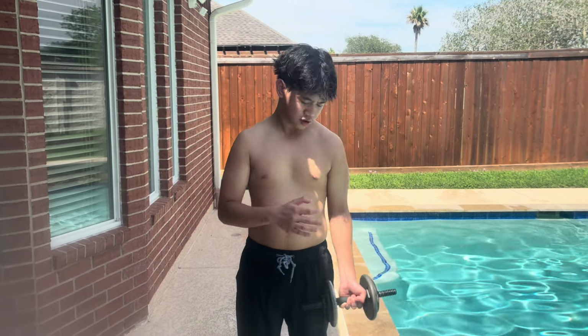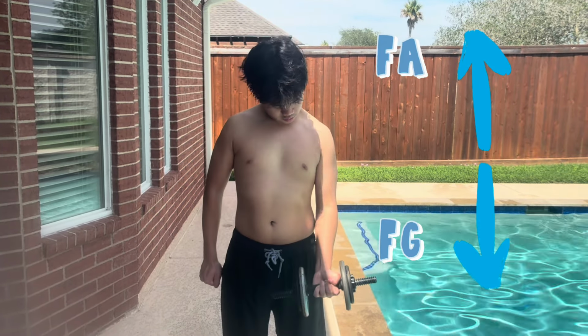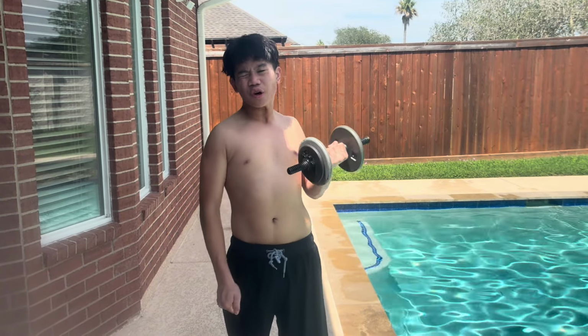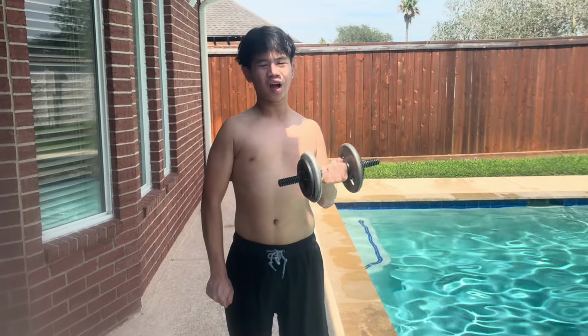Now that that's out of the way, back to the video. Let me show you guys a real life example. Right now, in the system of me, the weight, and the earth, there's only two forces. The force applied to the weight and the gravity. Right now, as you can see, I'm struggling to lift this weight because of how strong the gravitational force is. Now let me show you guys buoyancy force in the water.